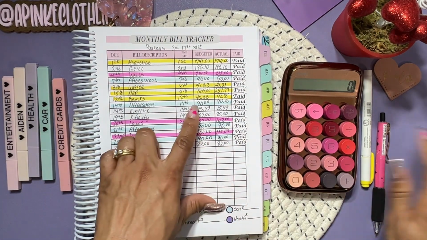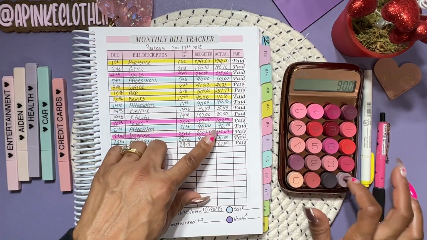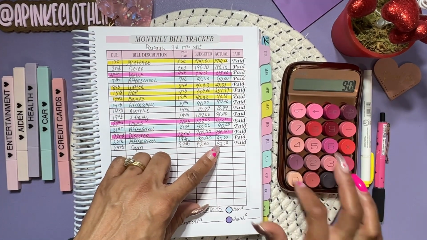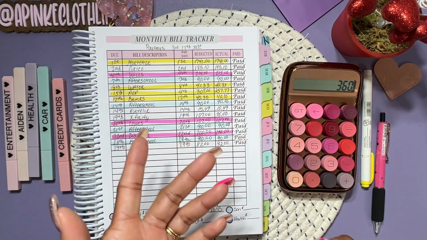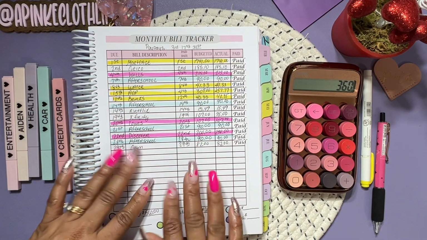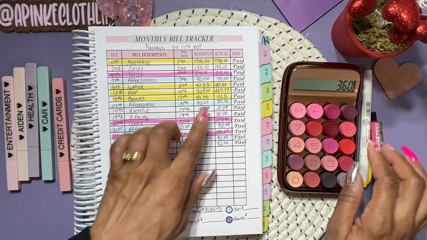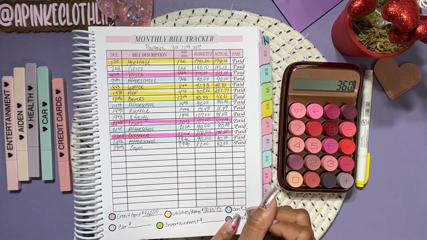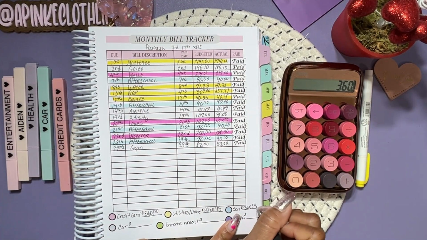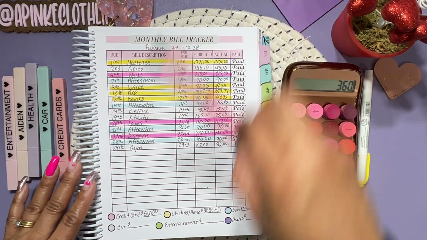Woo! Y'all, before and after school can be expensive, but it could be more than this because I remember I was usually doing like 145, 165 a week for all day, which will continue in the summertime. All right, so let's go ahead and write 360 here. All right, so let me put my pen so I can easily grab it.